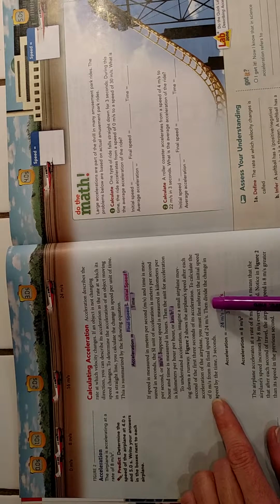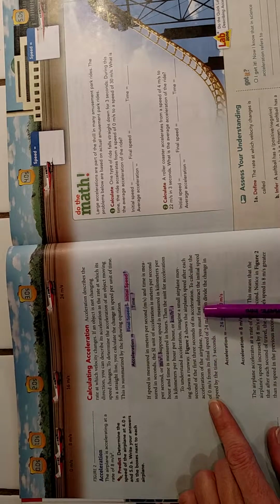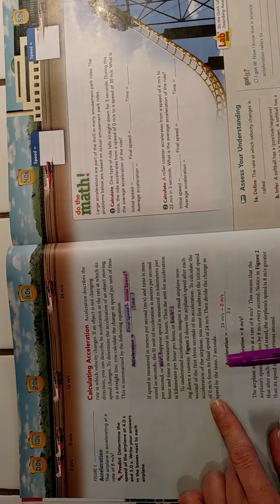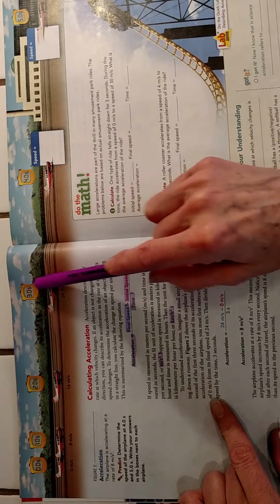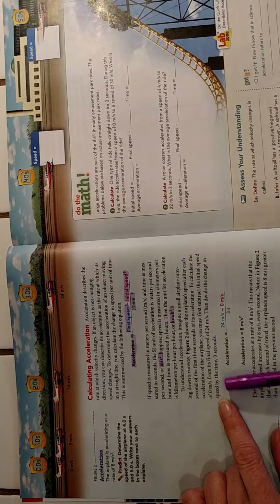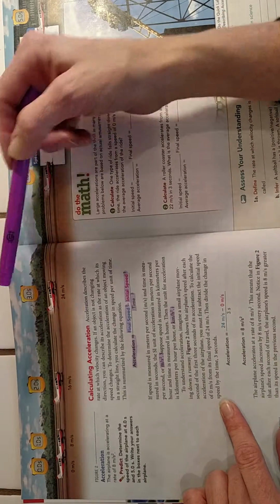So going from there, to calculate the acceleration of the airplane, you must first subtract the initial speed of 0, so there's our initial speed, from its final speed of 24. Then divide the change in speed by the time, which is 3 seconds.